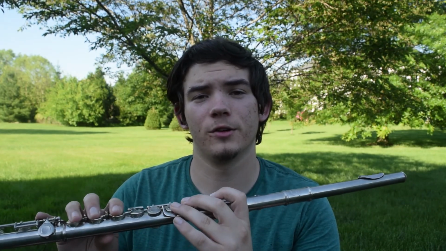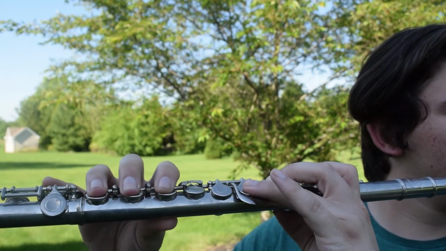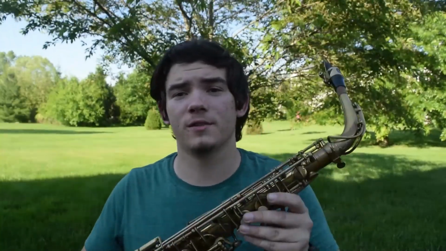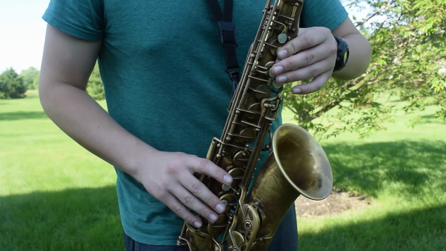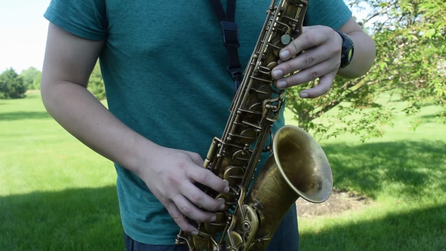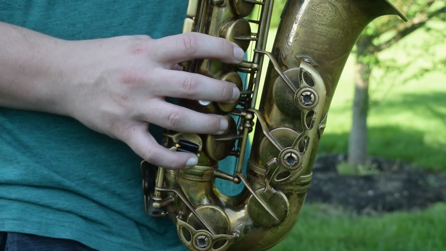On the flute, the note gets lower as I close the holes by putting down my fingers. As the instrument effectively gets longer, the wavelength increases and the notes get lower. The same is true for the saxophone. You'll find that the lowest note is all the holes closed, while the highest note is all holes open.